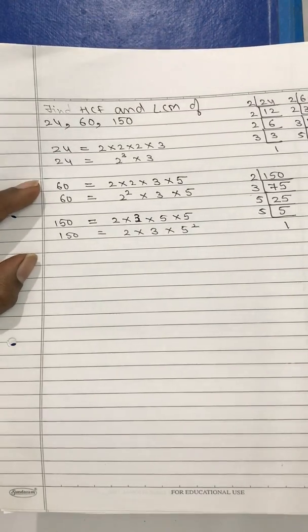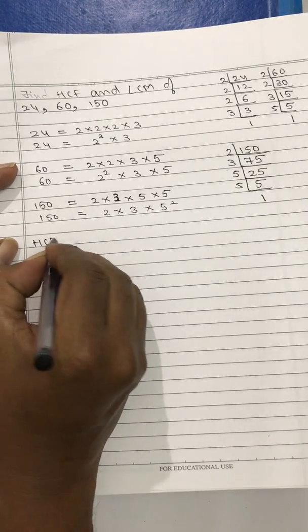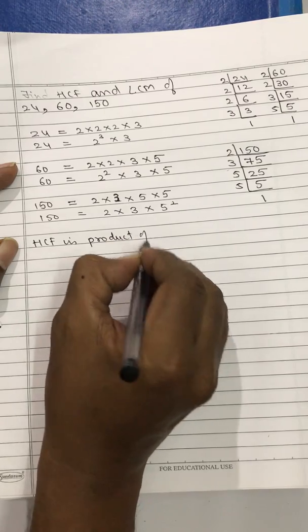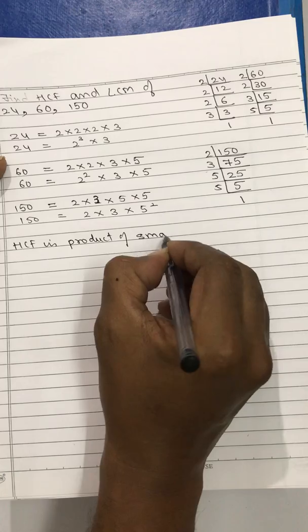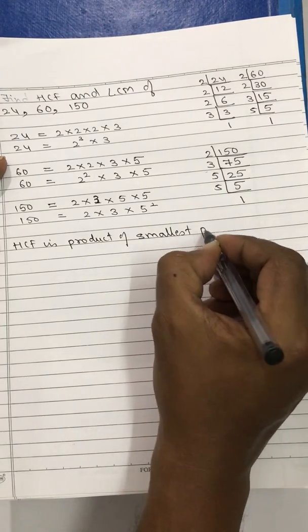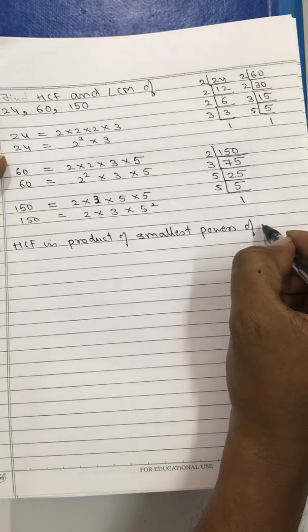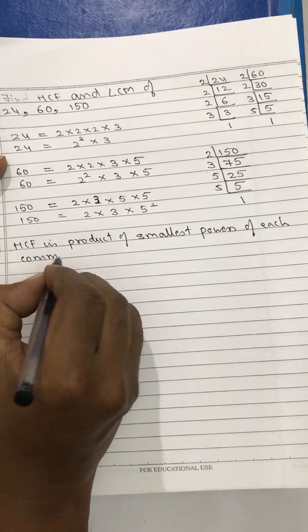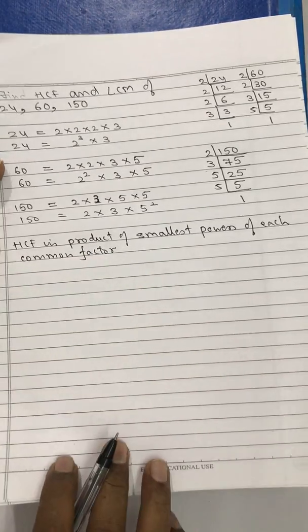So this is how. Now HCF is what? HCF is the product of the smallest powers of each common factor, right?